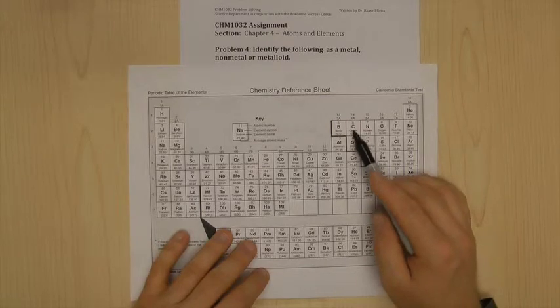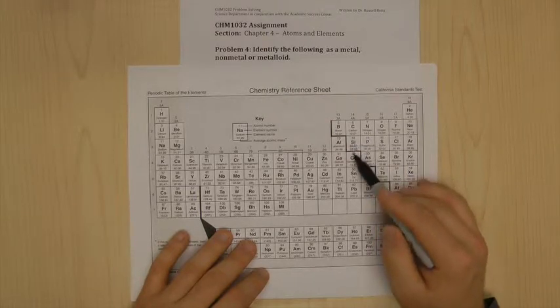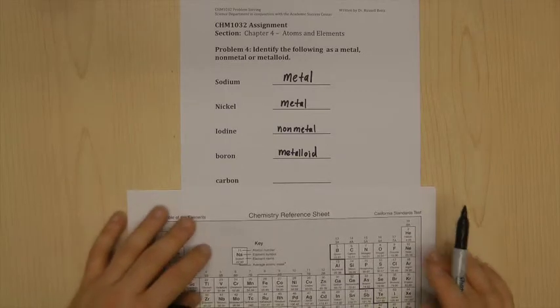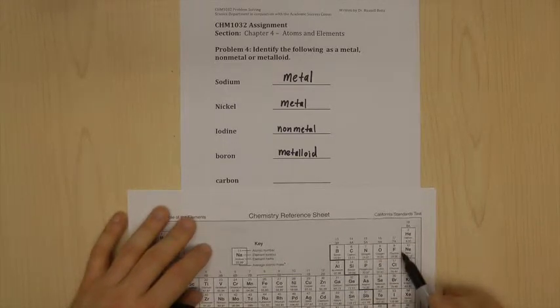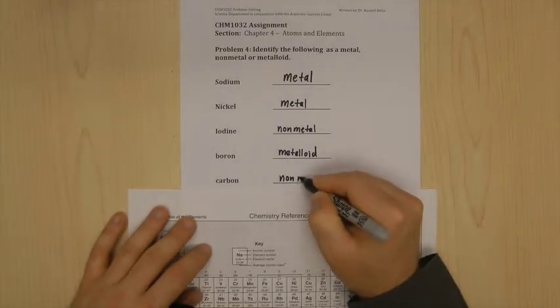Carbon is above the staircase, but it is 2 above, so it would not be a metalloid. Carbon's a non-metal, for example. So just above or just below the staircase are metalloids. Carbon, speaking of carbon, well, carbon is right here. Carbon is on the right-hand side of the staircase, so carbon is a non-metal.